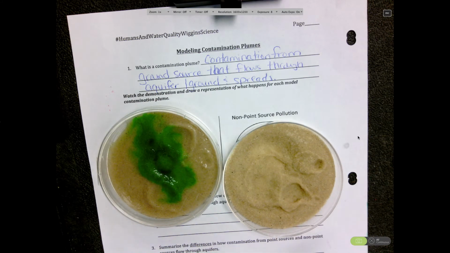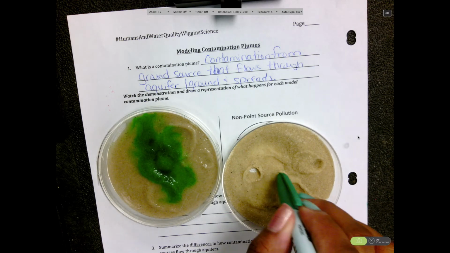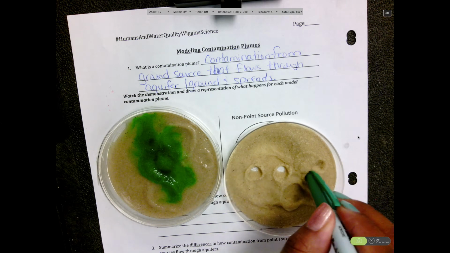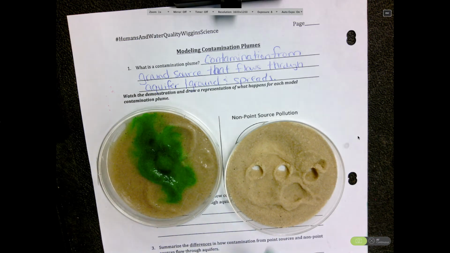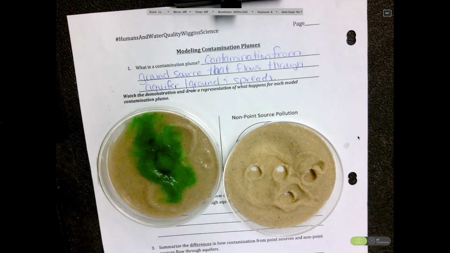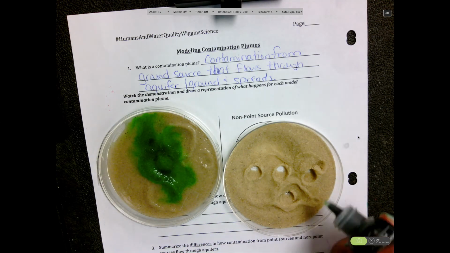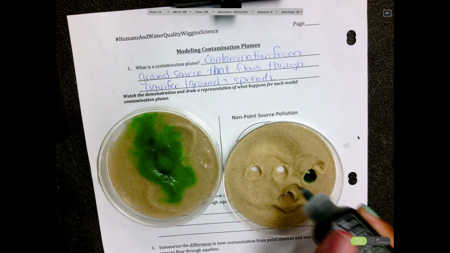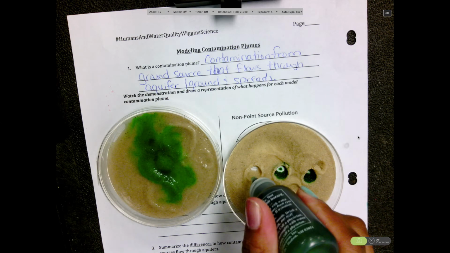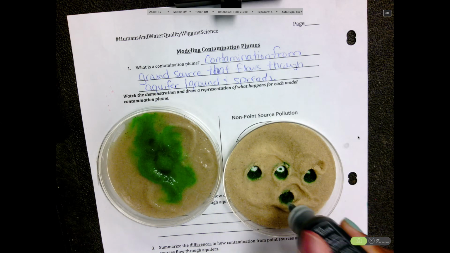Our next location, we have non-point source, meaning it comes from many sources. So we have an area here, maybe we have an area there, and we have an area there. Let's say we even have an area over there. And we need to pollute those areas. It's pollution.